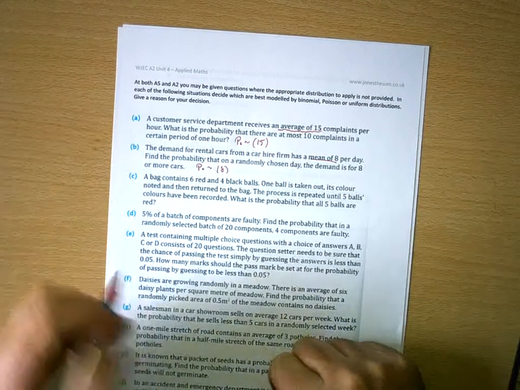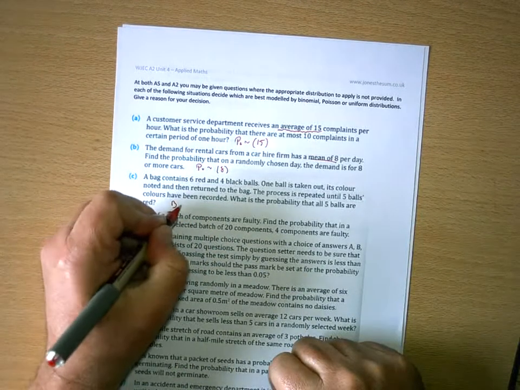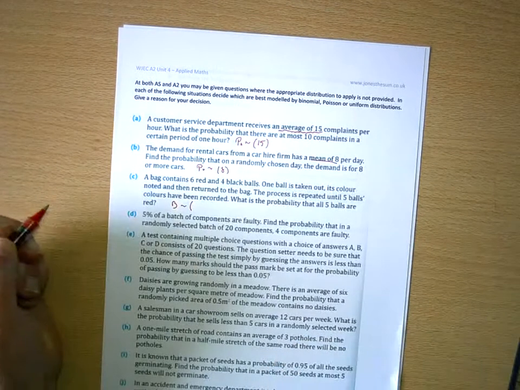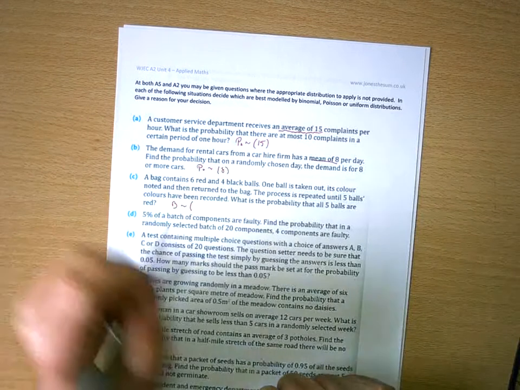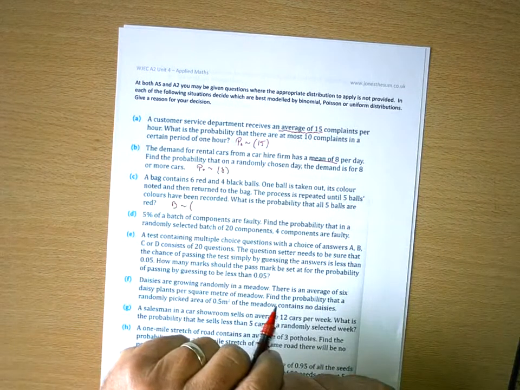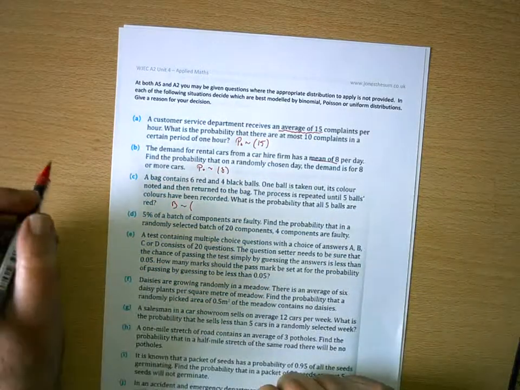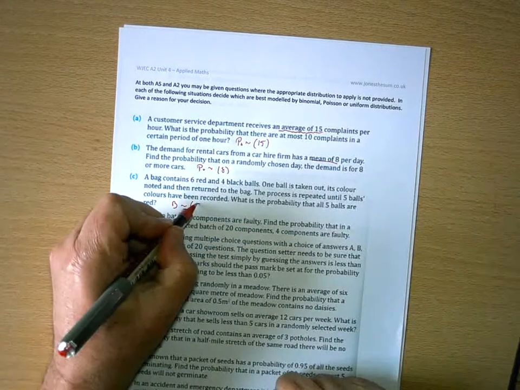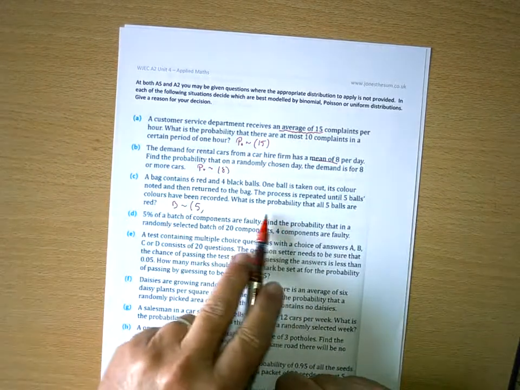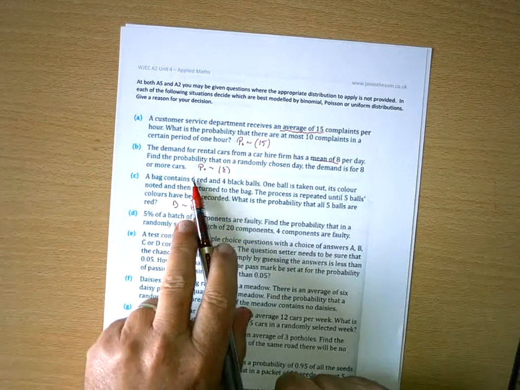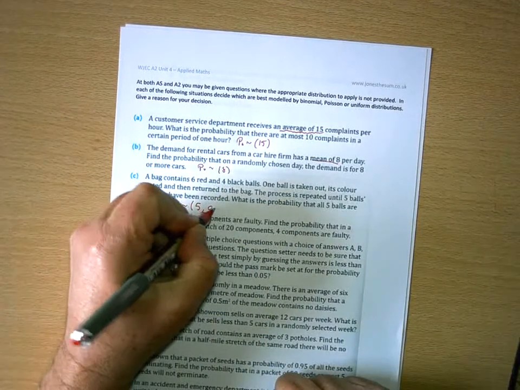So this one is a binomial, and the binomial has got a total of 5, because we've got 5 trials, and the probability of success for red is going to be 6/10.